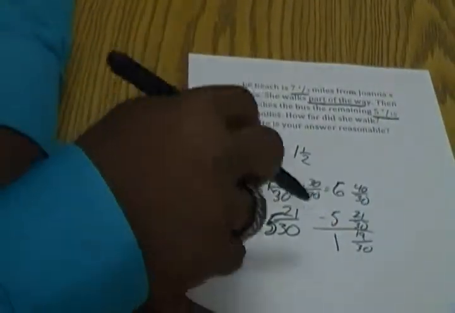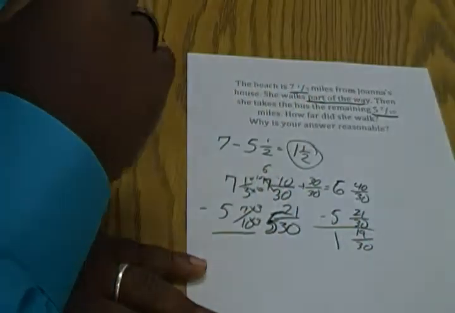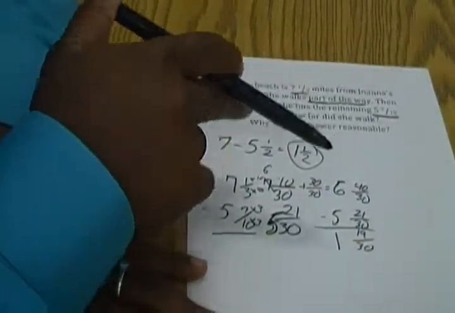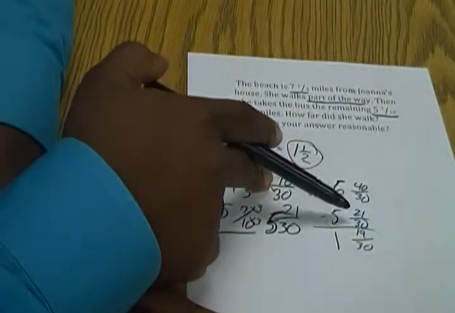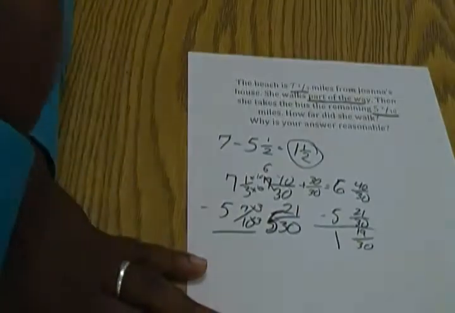So now let's look at our answer. We have 1 and 19/30. To check for reasonableness, we look at our estimate here, 1 and 1/2. Now, half of 30 is 15. So 19 is just over that halfway mark. So 1 and 19/30 is a reasonable answer.